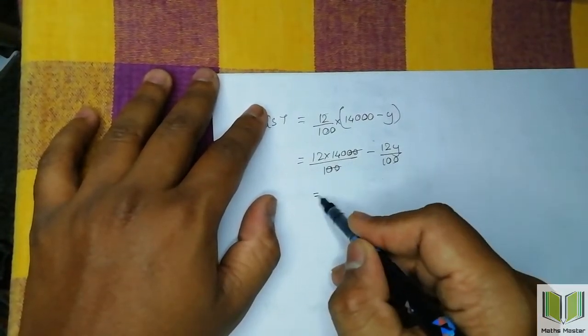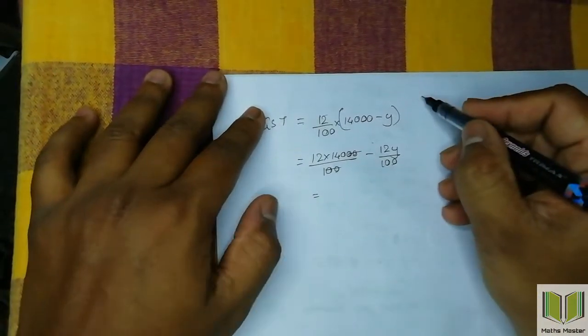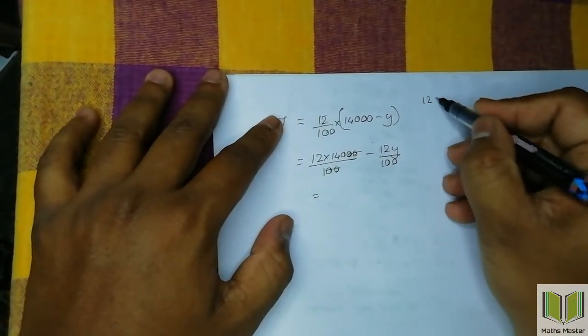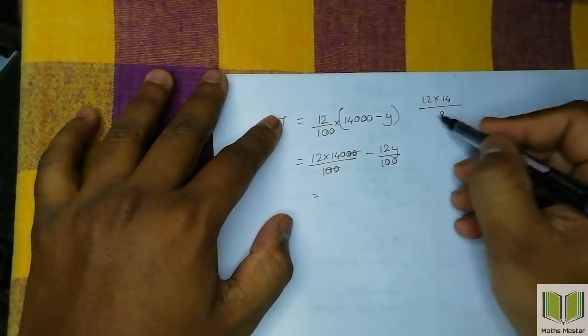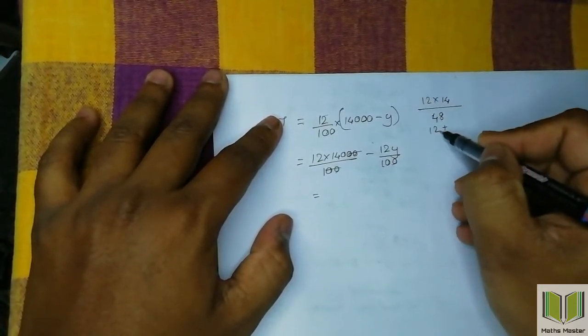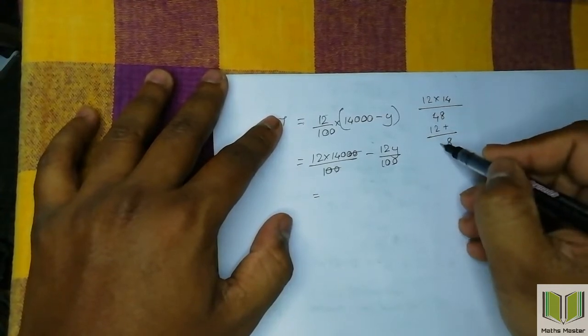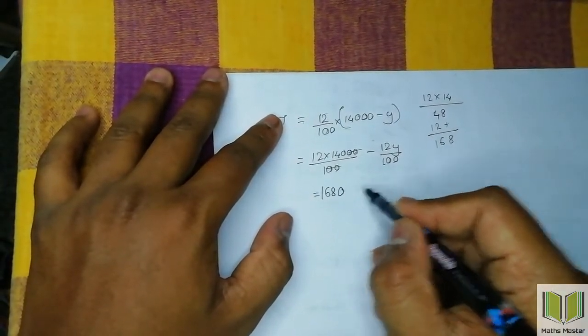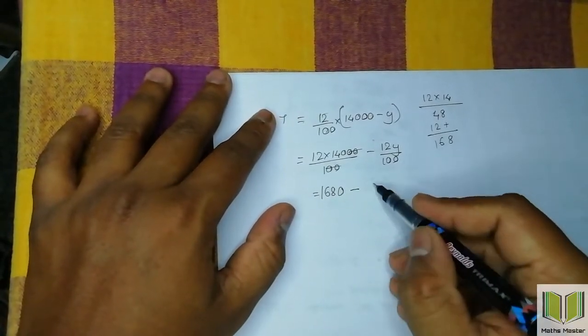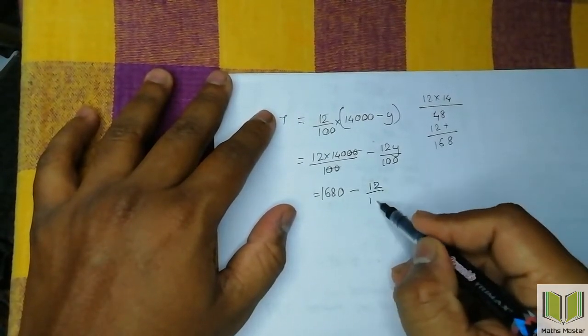The zeros get cancelled, so I'll be getting 12 times 140, which is 12 times 14. 12 into 14 is 168, so it is 1,680 minus 12 by 100 of Y.